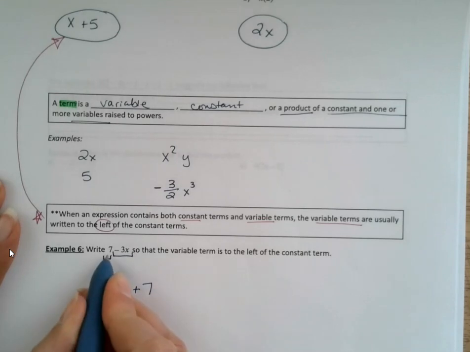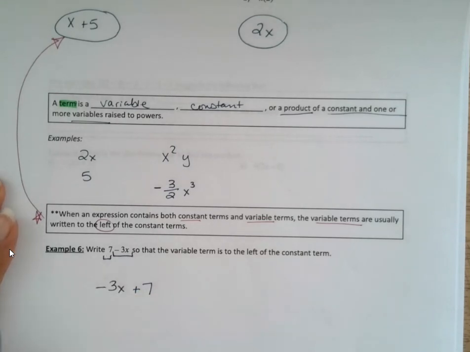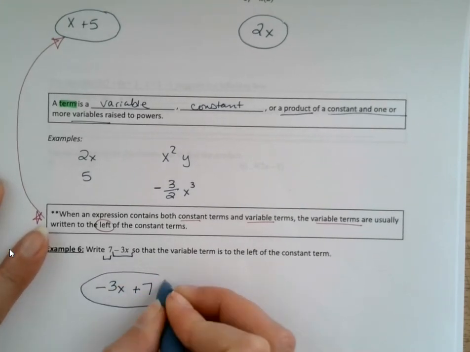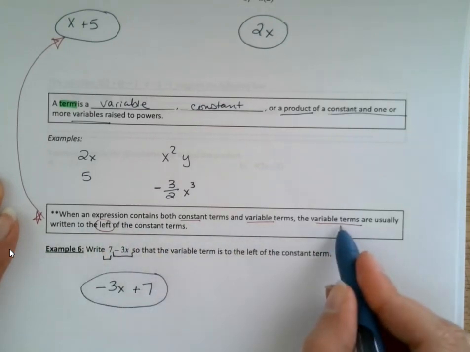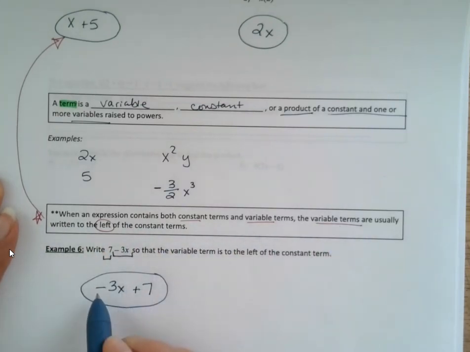You don't see the plus in front of the 7, but for positive numbers, the plus is invisible in front of them, but you do need to write it if it's not the first term. So that is now, again, back in our common form right here, like we said, we want to write the variable term to the left of the constant term.